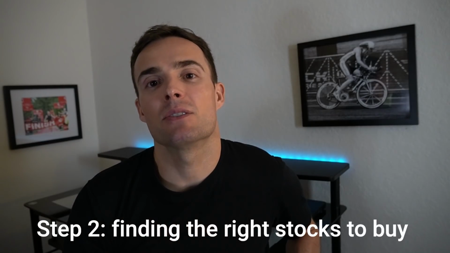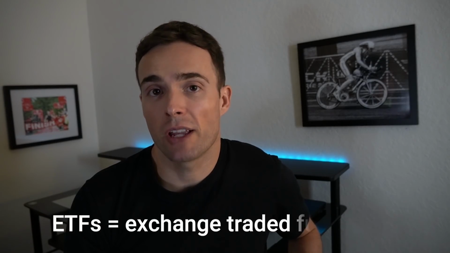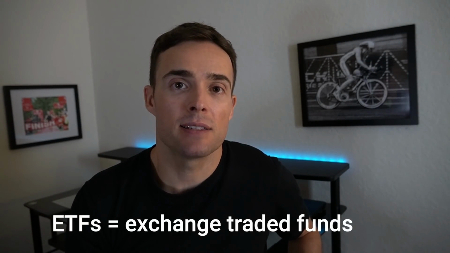The next step deals with finding the right stocks to buy. Now you can deleverage your risk and buy exchange-traded funds, also known as ETFs for short, and there are index funds as well as mutual funds. With all these options, you are basically buying a basket or a collection of stocks.